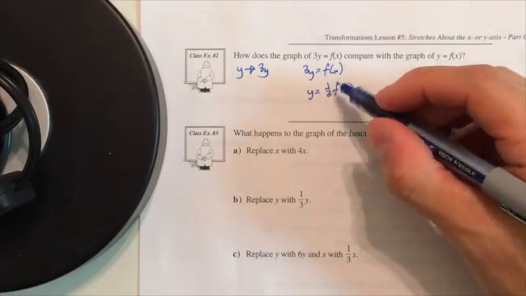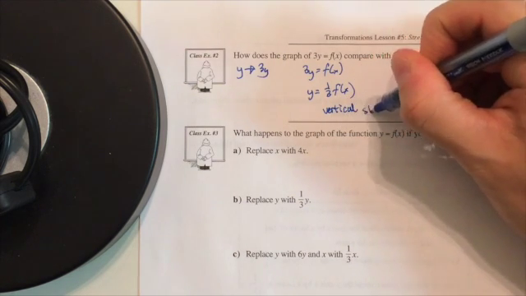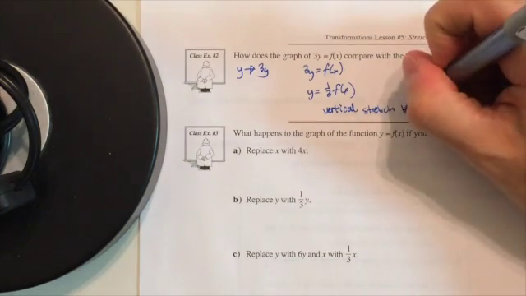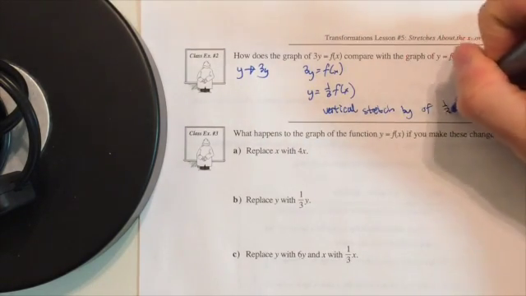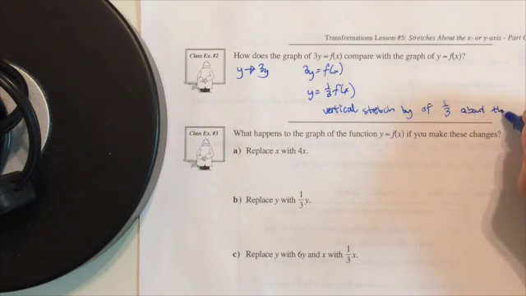If I have 1/3, this will result in a vertical stretch. This vertical stretch is going to occur by a factor of 1/3. And if it's a vertical stretch, it's going to be about the x-axis.